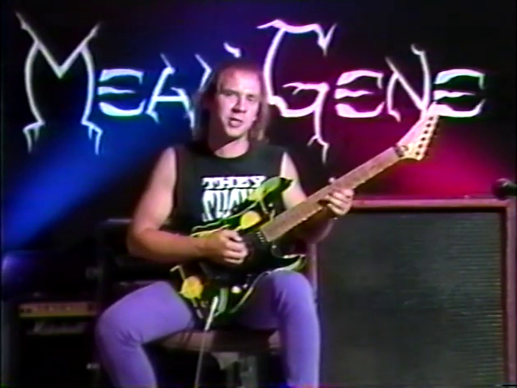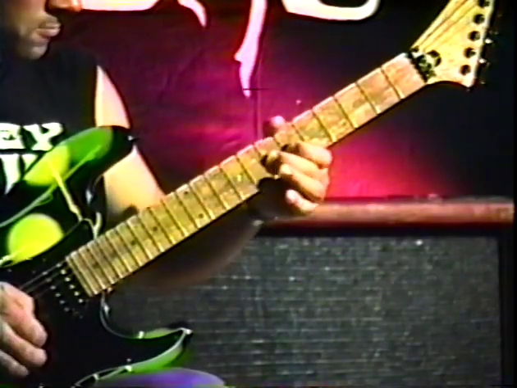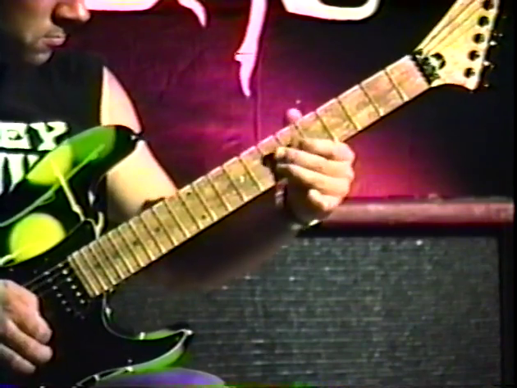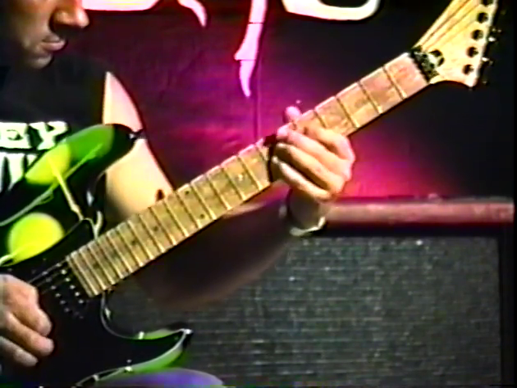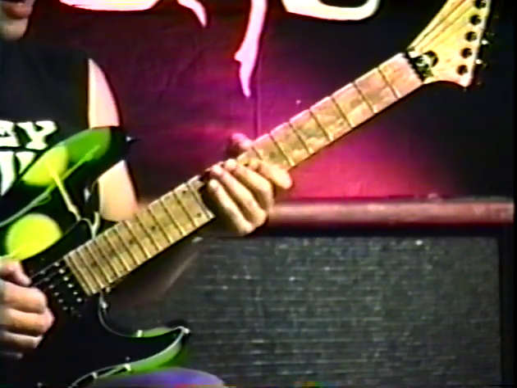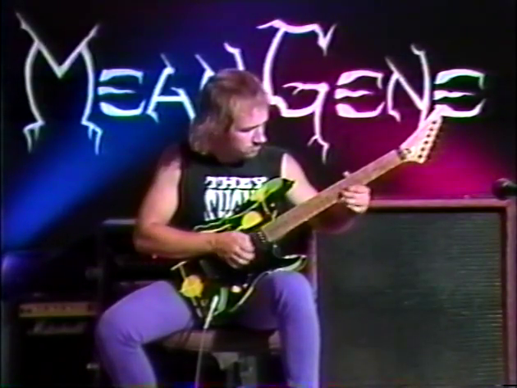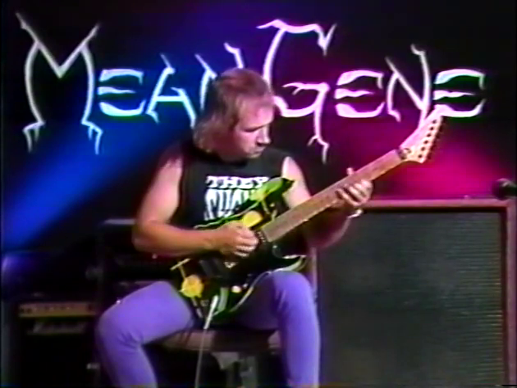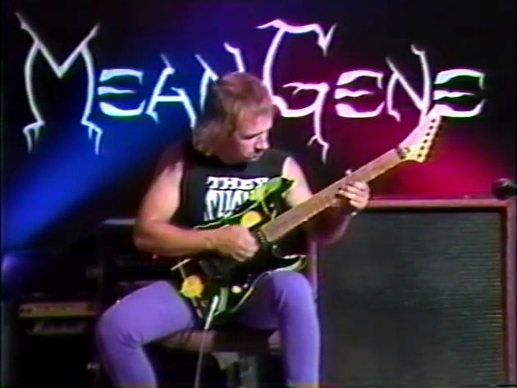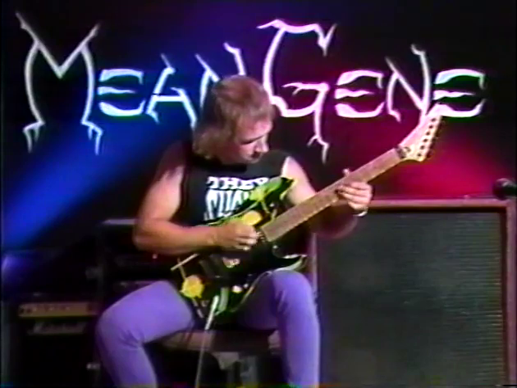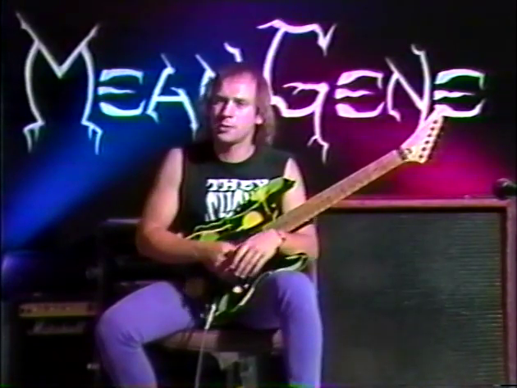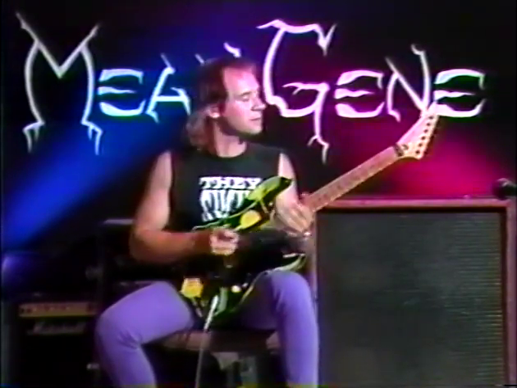You know, practice changing fingers, maybe like a... And then you just want to kind of speed up. And just get used to shaking your strings like crazy.